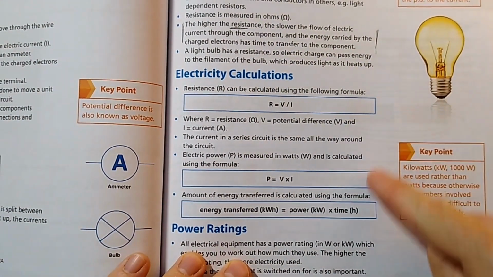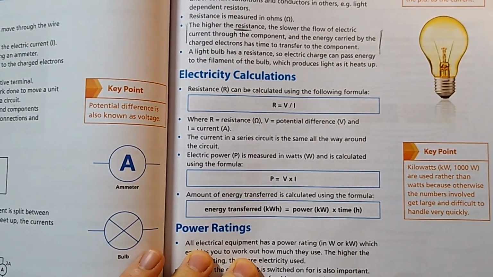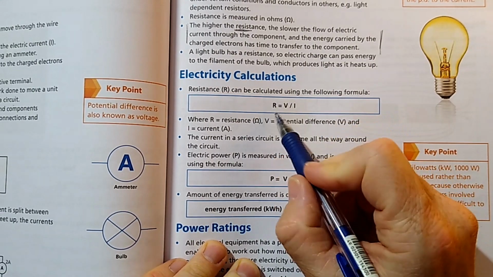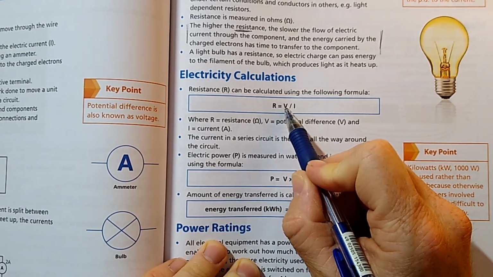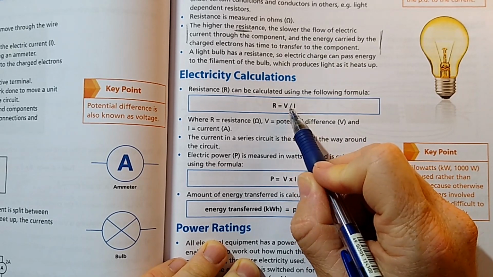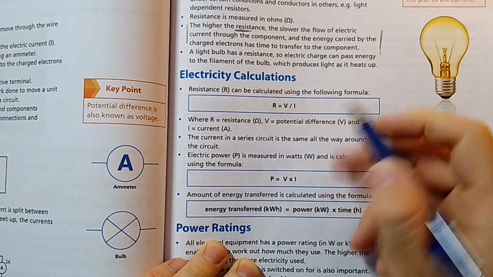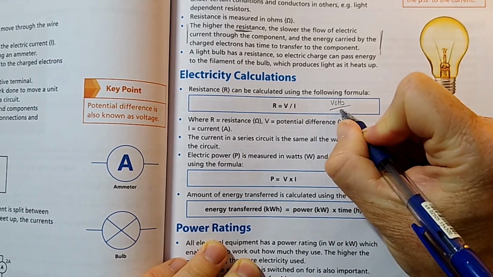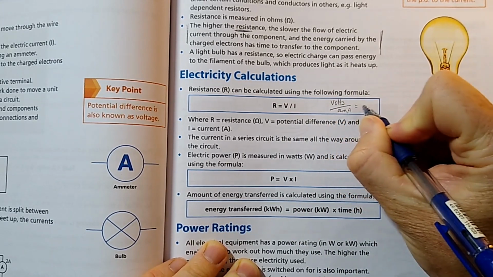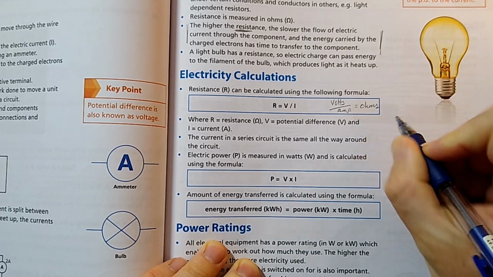There's a couple of equations, and you should know what these equations are. This here is resistance is equal to potential difference, also known as voltage, divided by the current. So in this particular case, you do the volts divided by the amps to get the ohms.